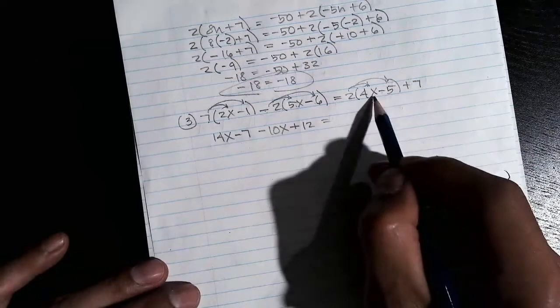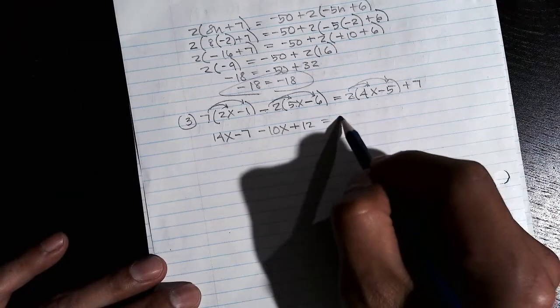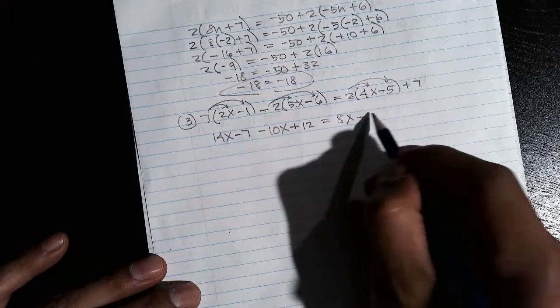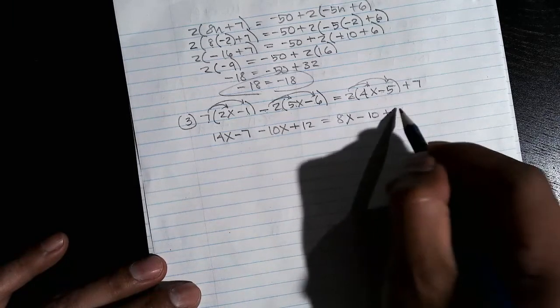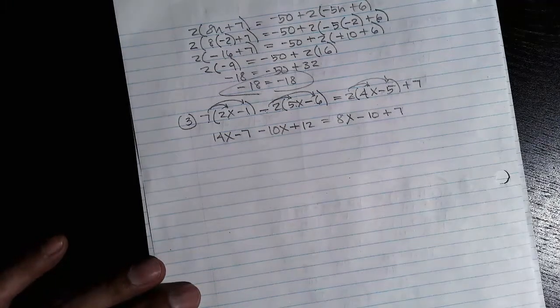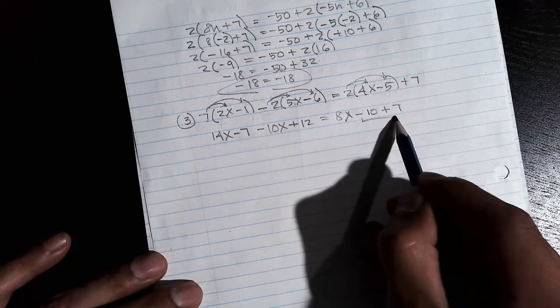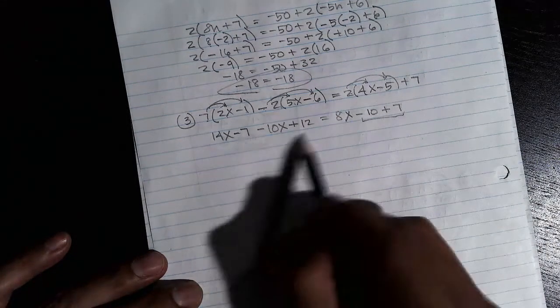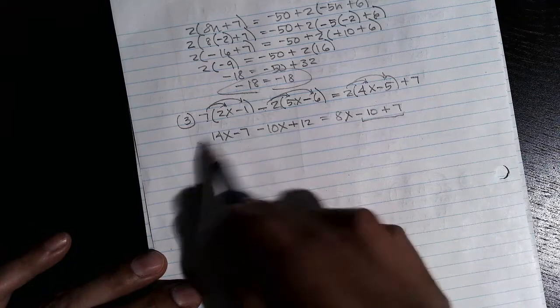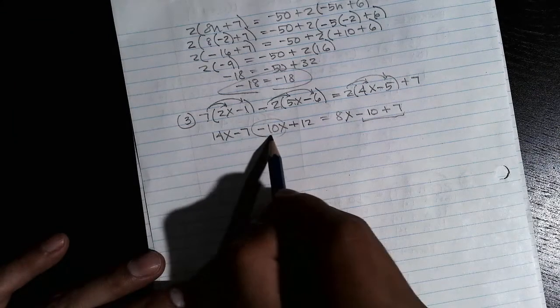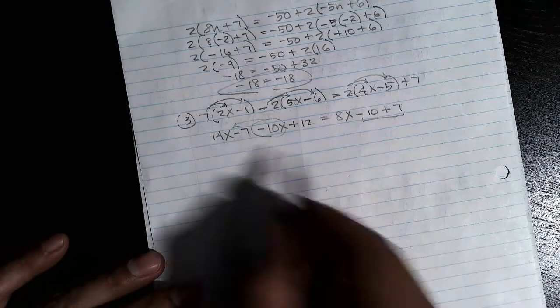On the other side of the equation, 2 times 4x is 8x. And 2 times negative 5 is negative 10. And we have a plus 7 at the end. Well, now we have numbers that we can add and some numbers and variables that we can shuffle around here. So I'm going to shuffle the variables first. This negative 10x has to go beside that 14x.